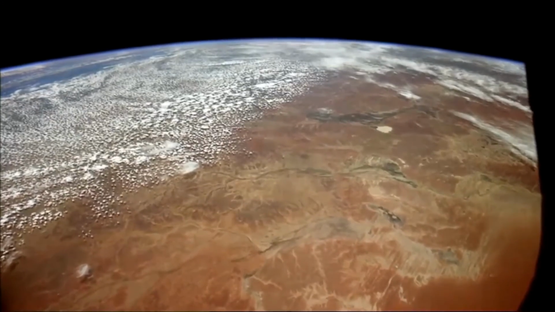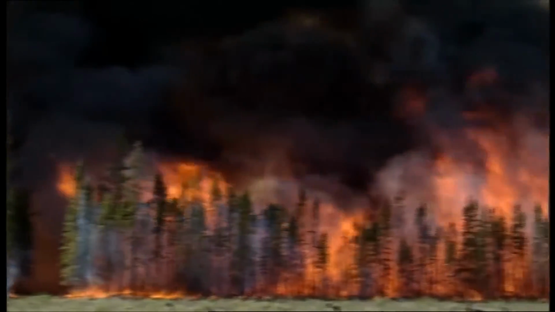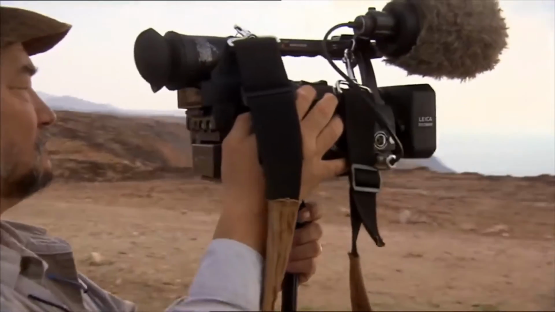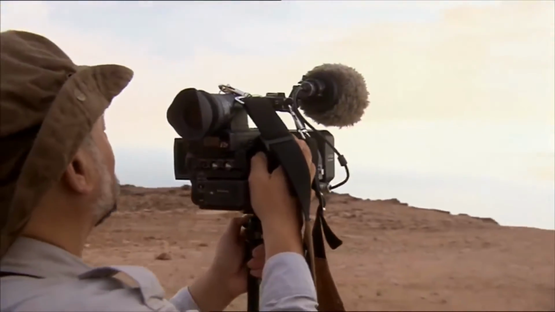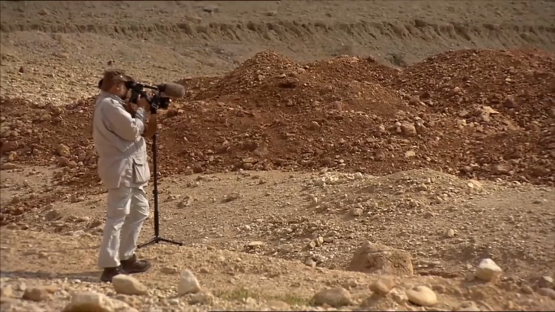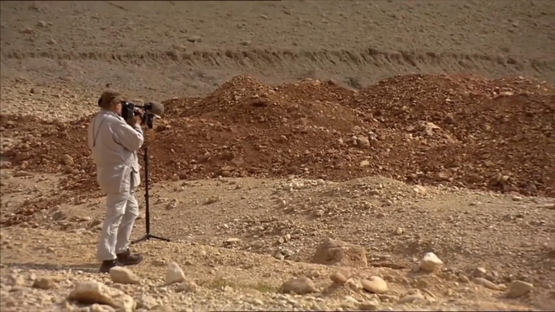Looking down on Earth from space, the scale of the destruction is astonishing. But one man has discovered how to make our deserts green and our planet healthy again. We are following cameraman and ecologist John D. Liu, who sort of happened upon the solution and has spread the word ever since.